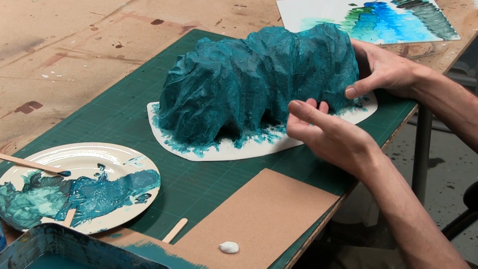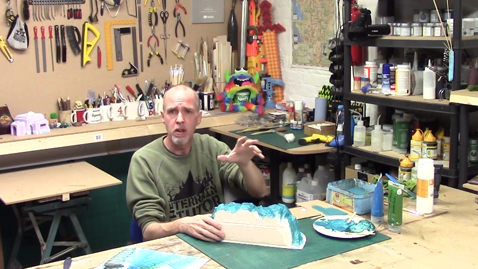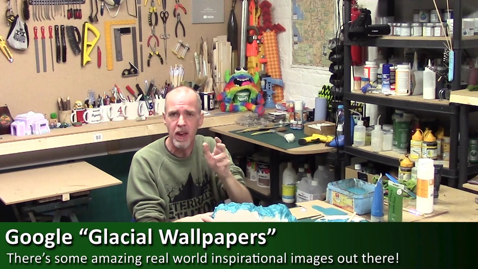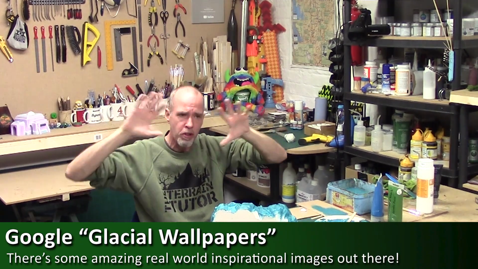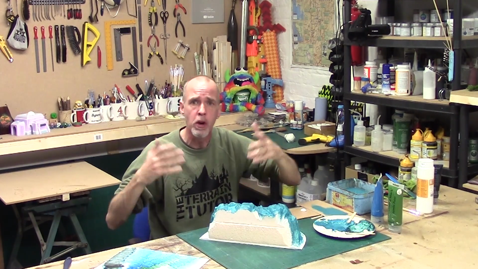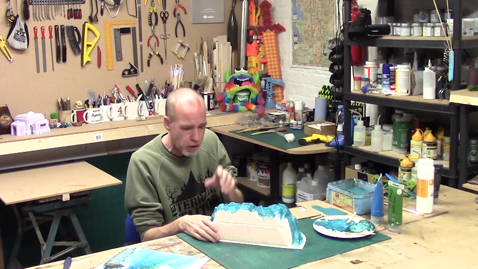Now, in the case of this, when you look at a lot of glaciers and icebergs, what you actually get is the blue in the deep recesses, and on the top and the edges, it's less compact and therefore it's lighter going up to white. And that's what we're going to do next. But before we do, one quick comment.